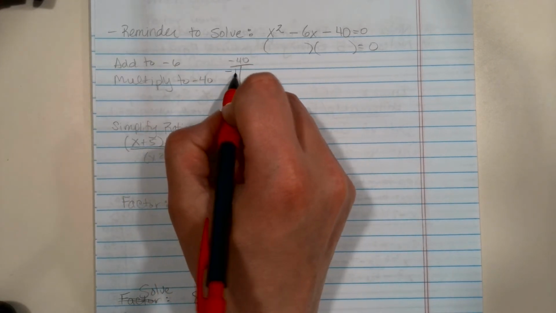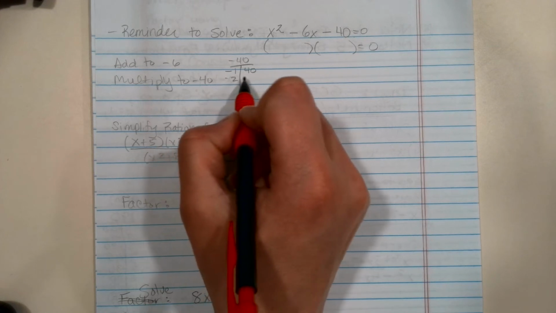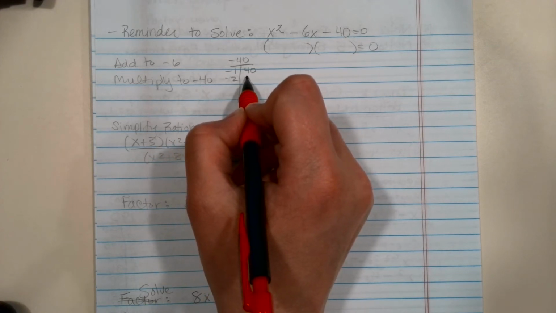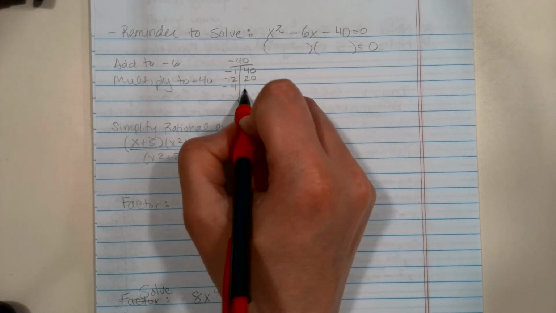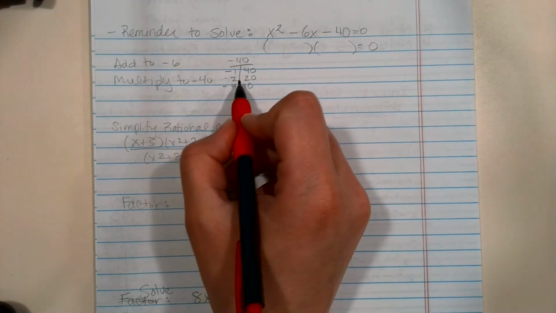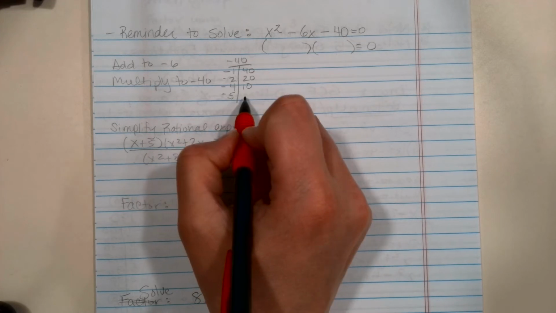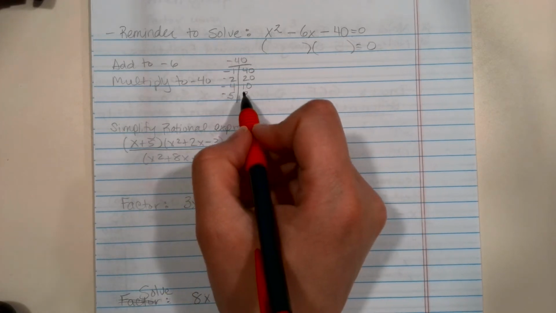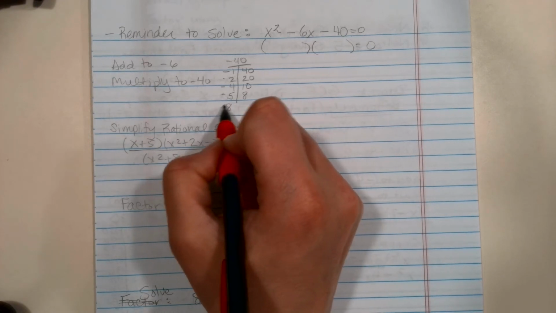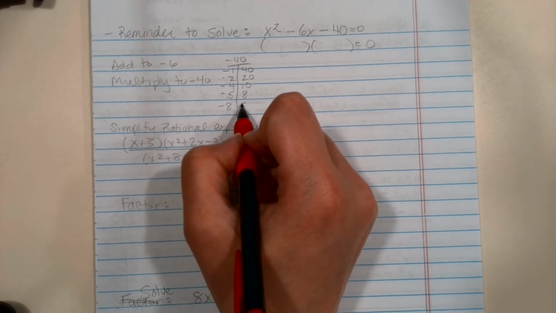So we could have negative 1 and 40, negative 2 and 20, 3 doesn't work, negative 4 and 10, negative 5 and 8, 6 doesn't work, 7 doesn't work, negative 8 and 5.